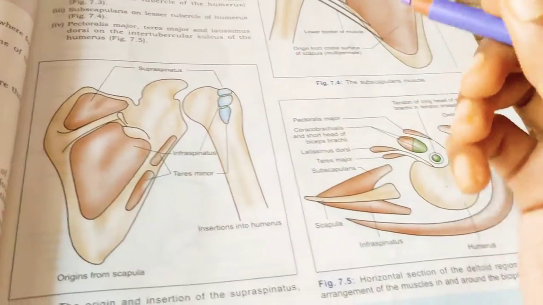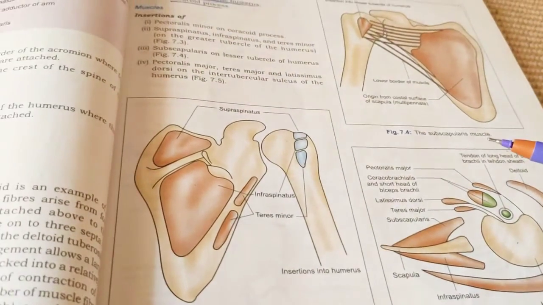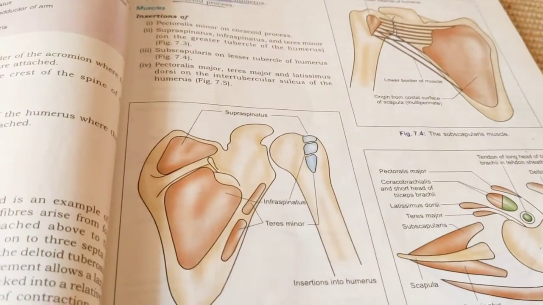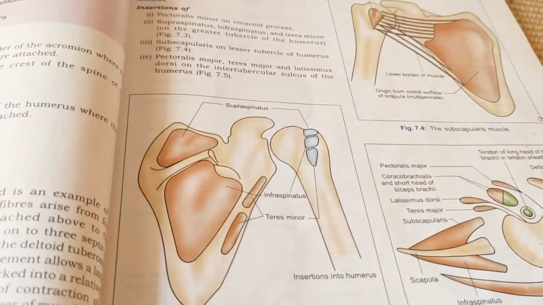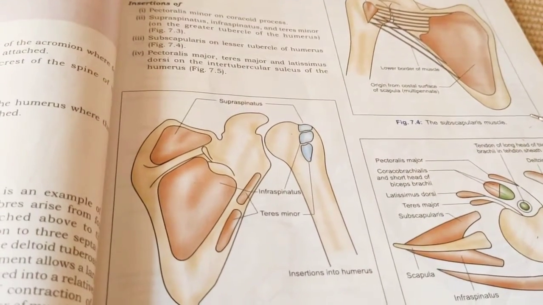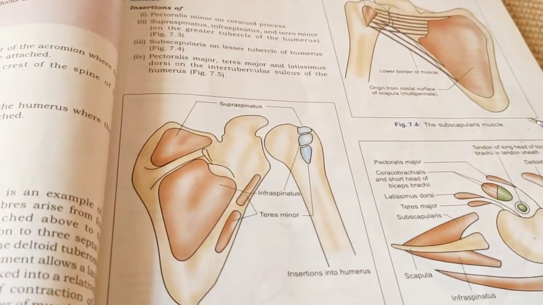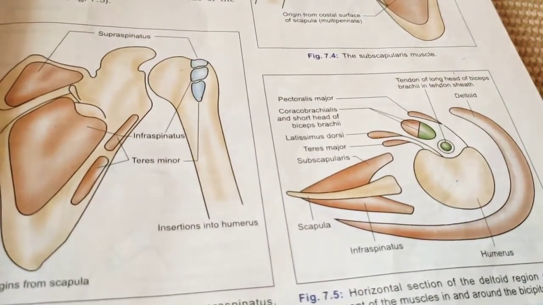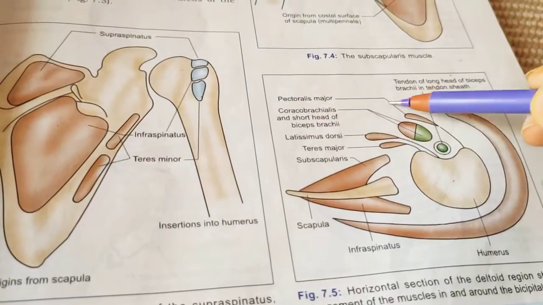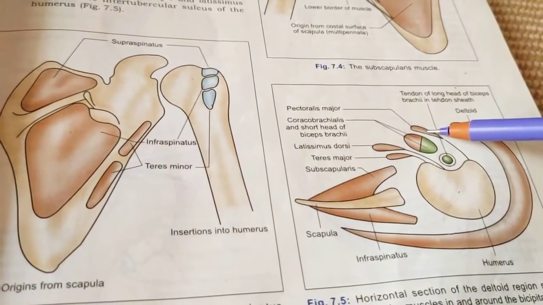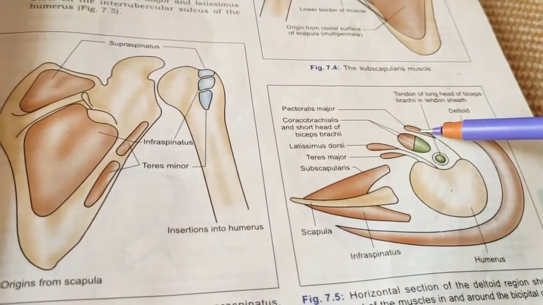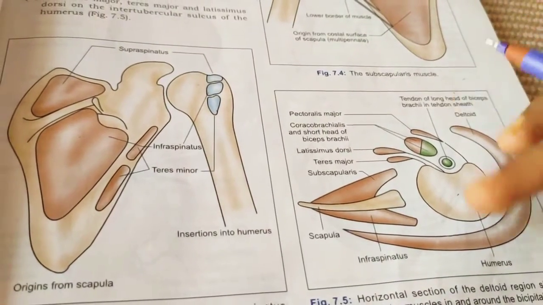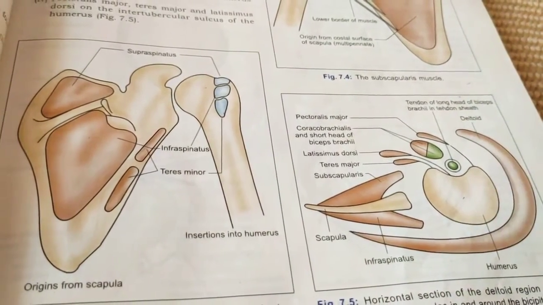Lesser tubercle will be that side, right? So on the lesser tubercle of humerus you will see the subscapularis, and pectoralis major, teres major, latissimus dorsi. So you can see here latissimus dorsi, teres major, pectoralis major. So all these muscles are seen on the intertubercular sulcus of humerus. They will be seen in the intertubercular sulcus of the humerus.